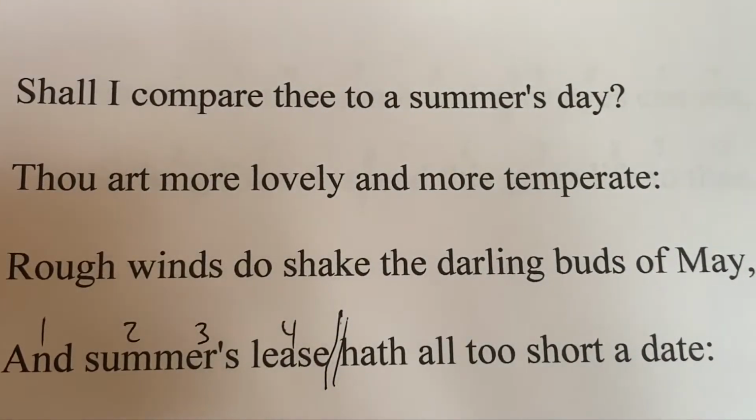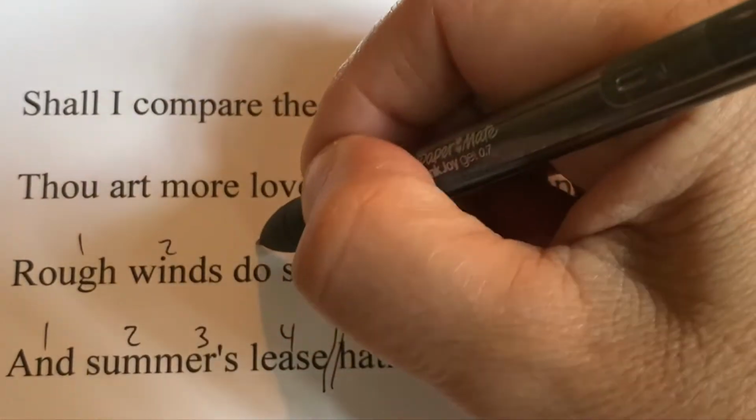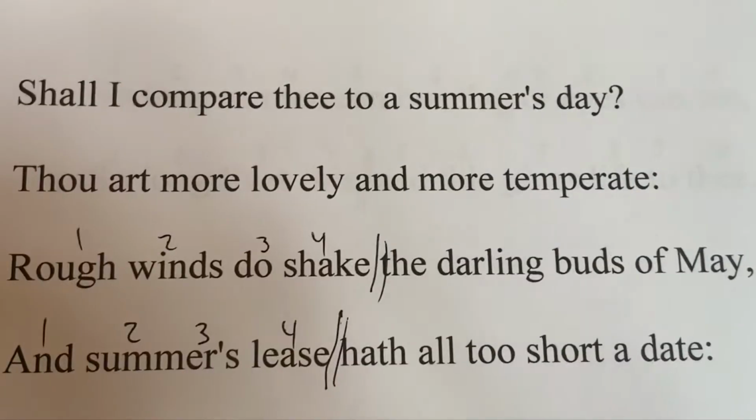Or what about the one right above it? Rough winds do shake the darling buds of May. The rough winds, we'll talk about that later, but the caesura is after shake. Rough winds do shake the darling buds of May. 1, 2, 3, 4.